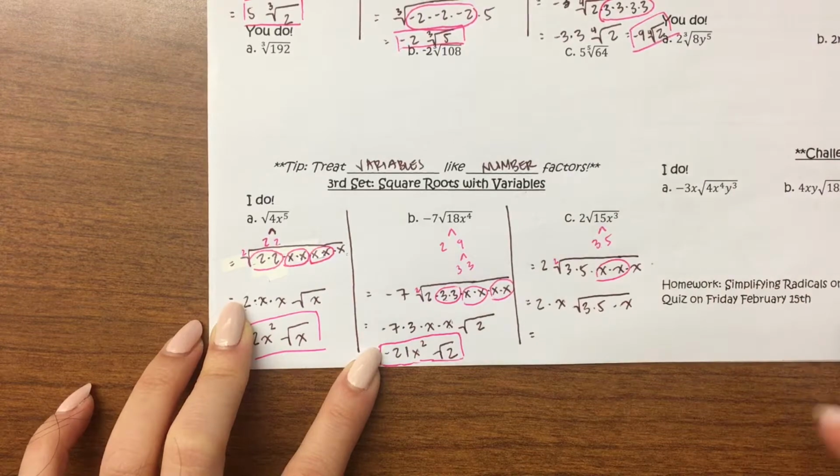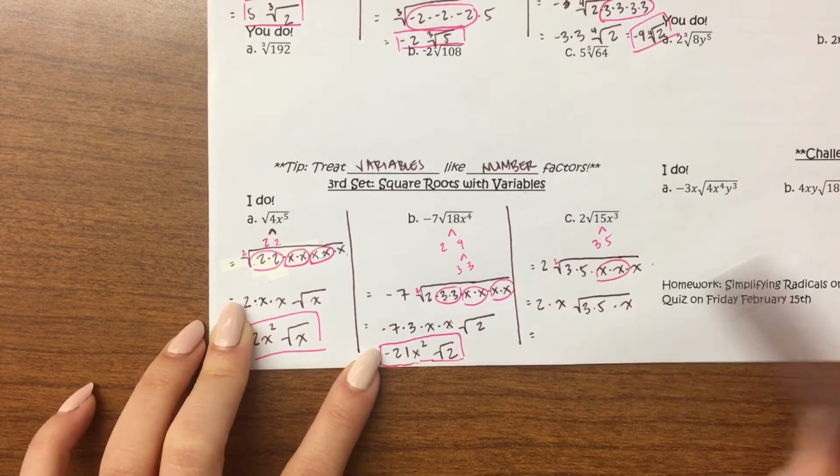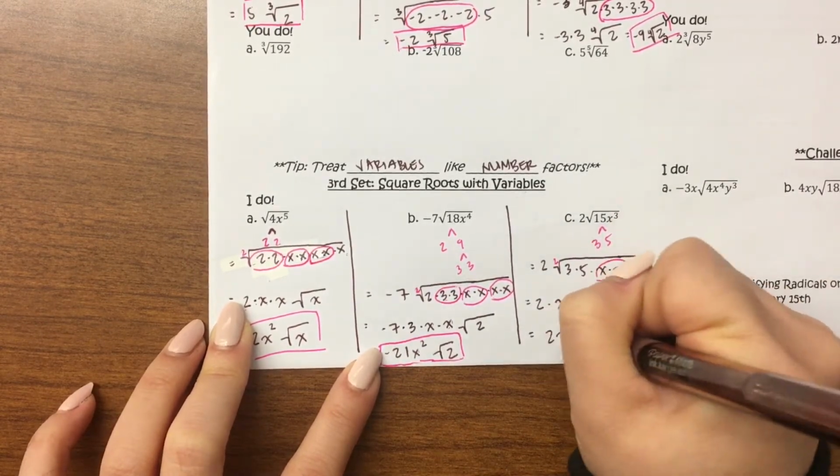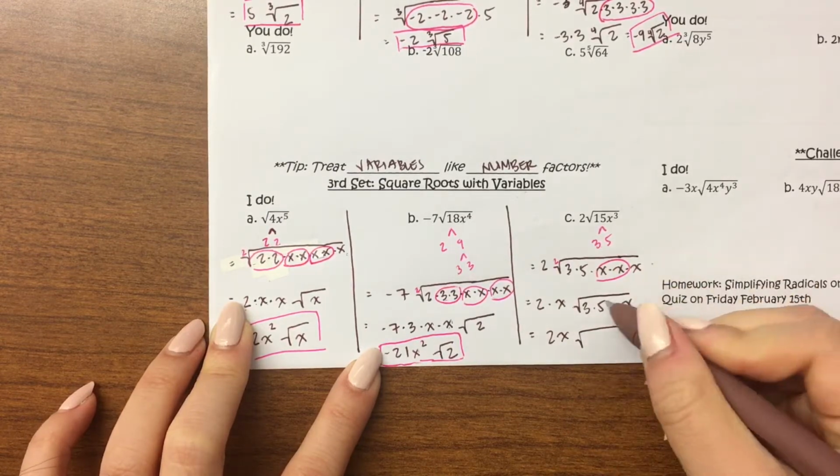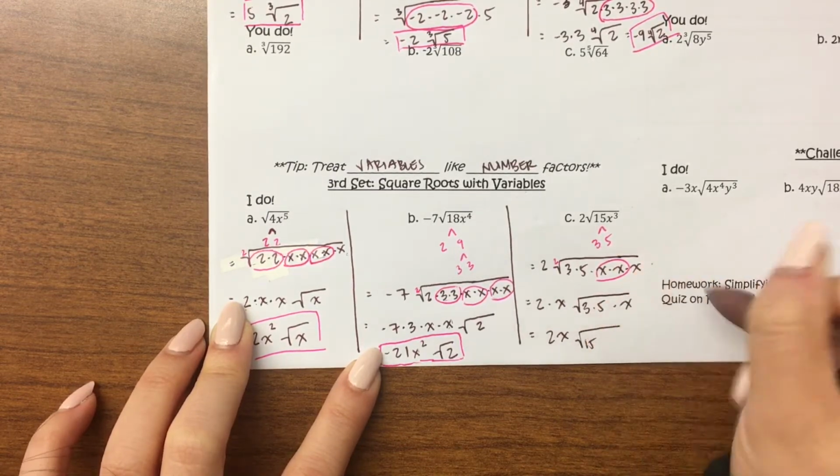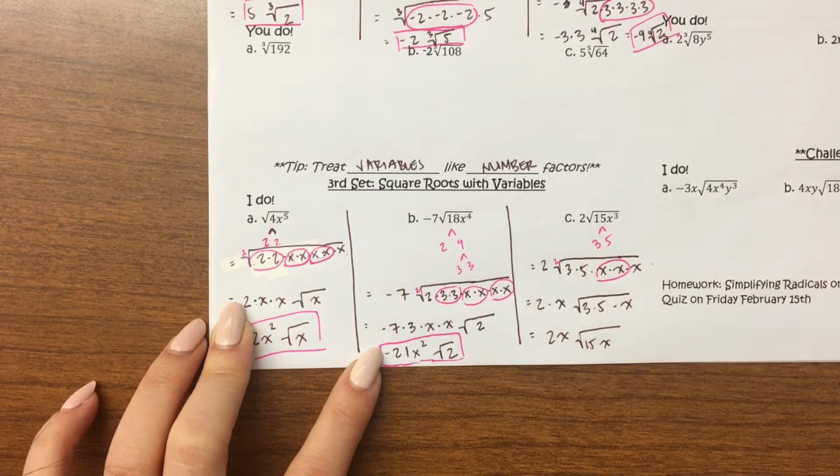Okay, last step, let's just multiply everything on the outside and everything on the inside. 2 times x gives me 2x. And then on the inside, 3 times 5 gives me 15, and then I still have the x. So my final answer is 2x times the square root of 15x.